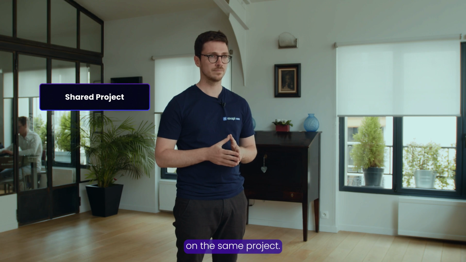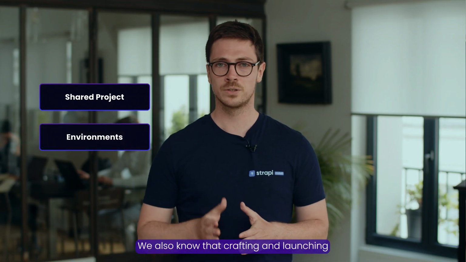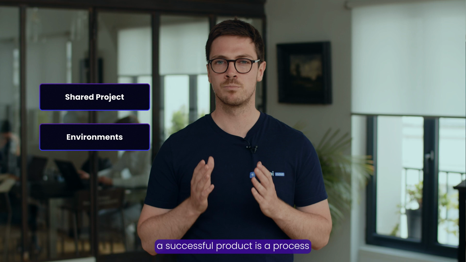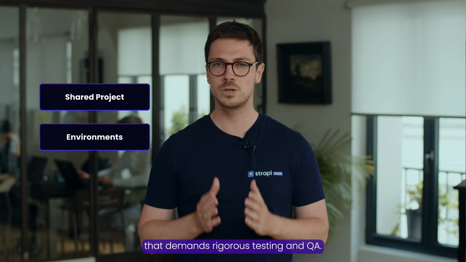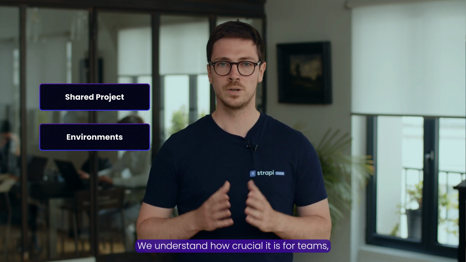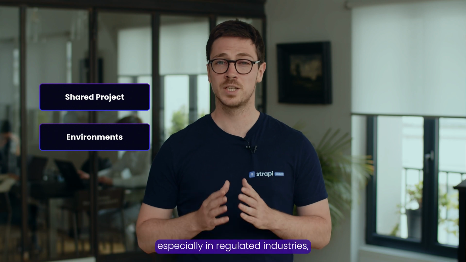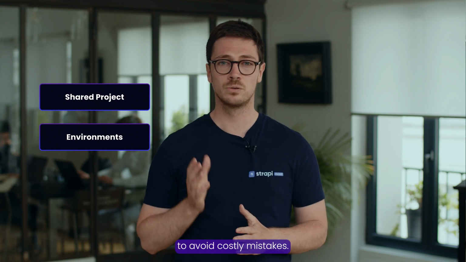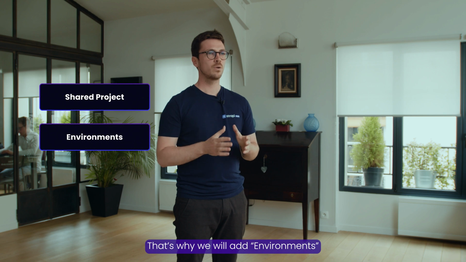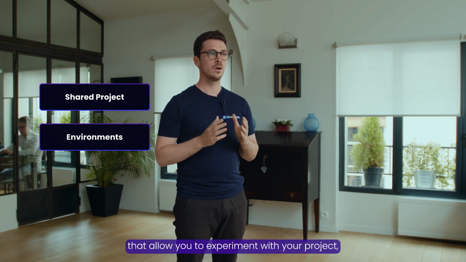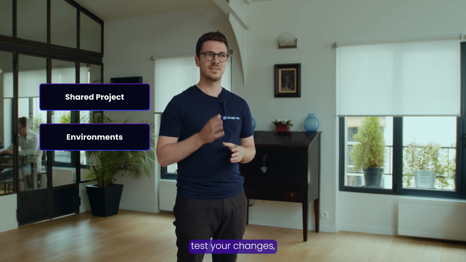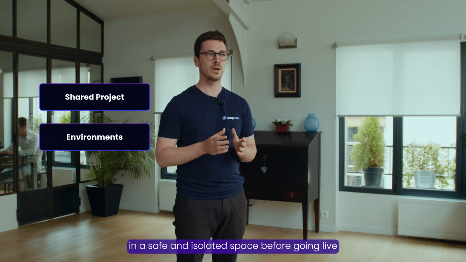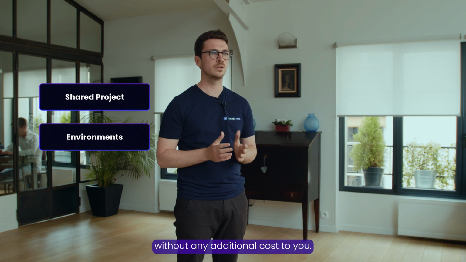the same project. Environments. We also know that crafting and launching a successful product is a process that demands rigorous testing and QA. We understand how crucial it is for teams, especially in regulated industries, to avoid costly mistakes. That's why we will add environments that allow you to experiment with your project, test your changes, and carry out QA in a safe and isolated space before going live without any additional cost to you.